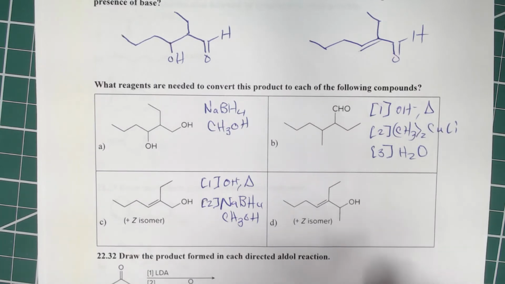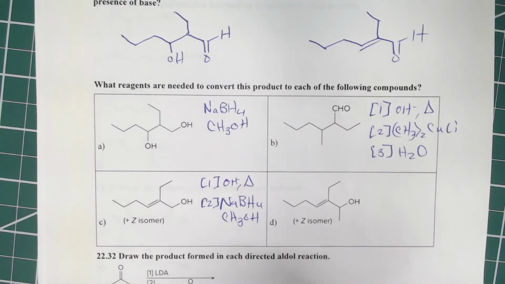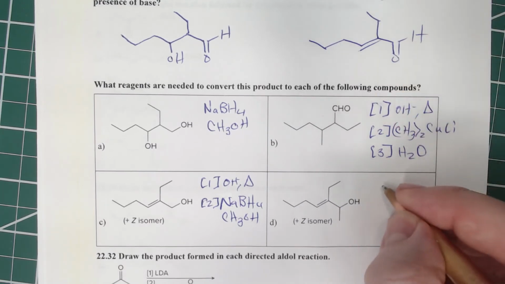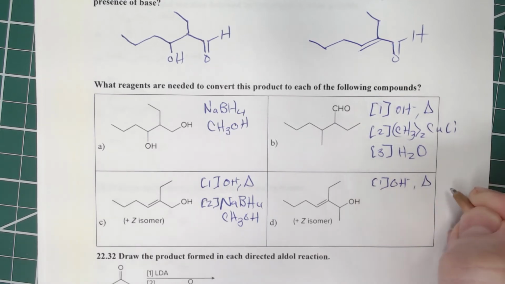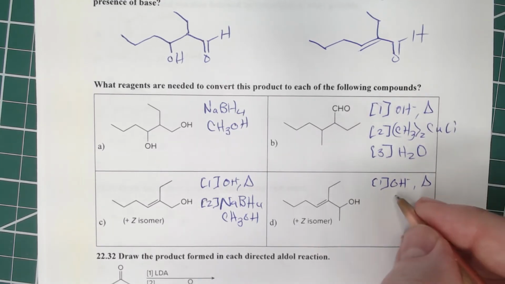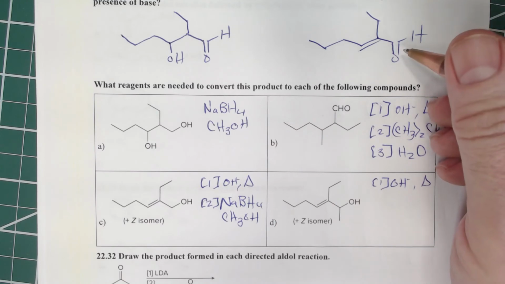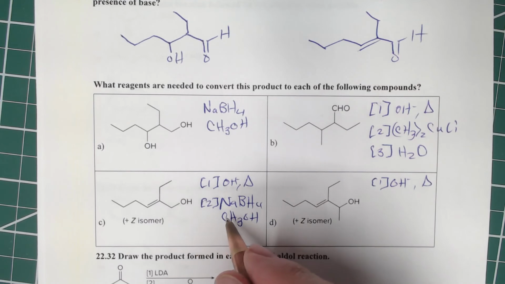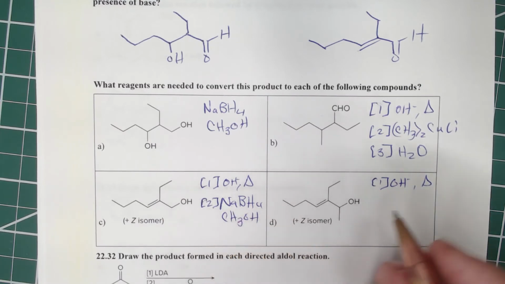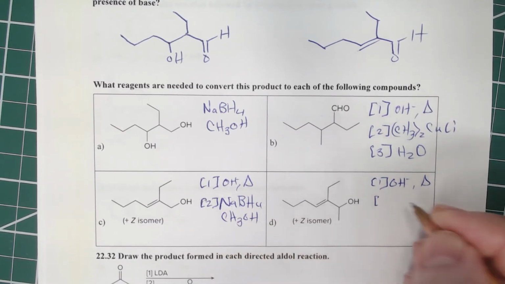All right. So what if we wanted to form this alcohol? So again, we want to form this aldehyde. So step 1, we'll use the hydroxide and heat, and that will give us this. And then instead of doing conjugate addition, or instead of doing reduction with sodium borohydride, we can do a Grignard reagent.